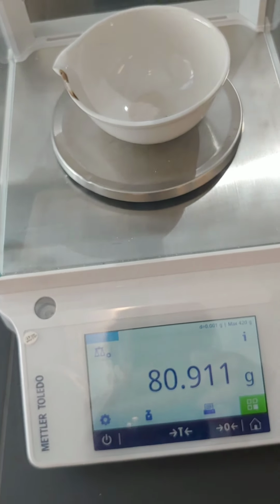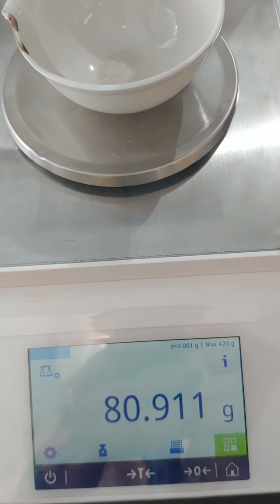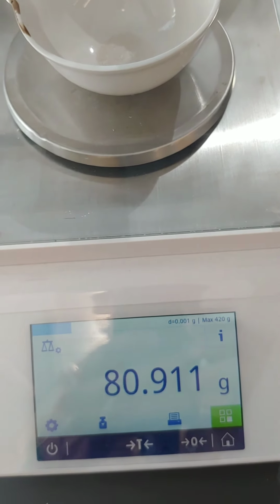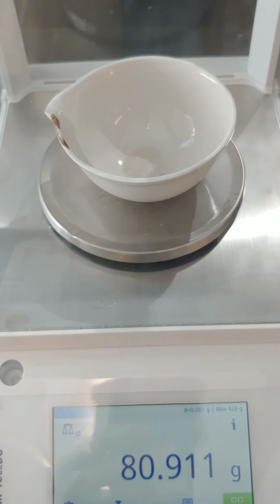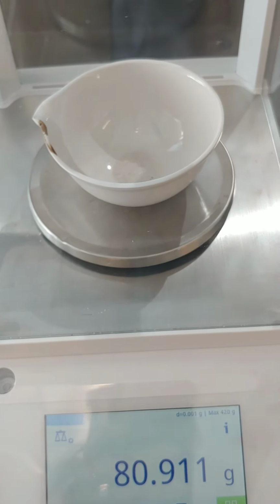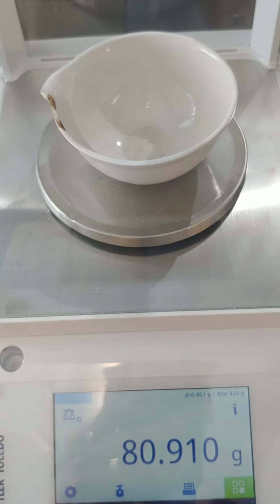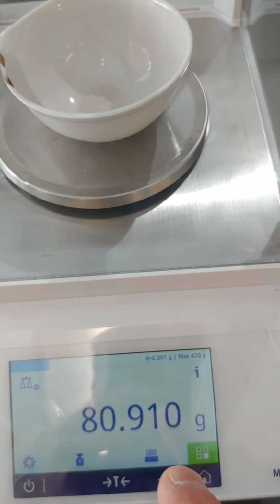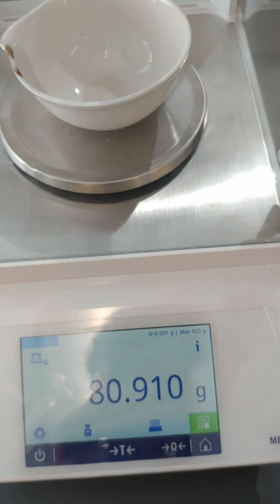The mass of the dry sand in the dish is 80.911 grams. So this is after I've allowed the dish to cool and weighed it. We don't want to put hot things into the balance to weigh them, because they can radiate heat, and that can lead to convection currents, and then that will change the weight, and the weight will actually start to fluctuate. It's fluctuating just a tad here, 80.910.